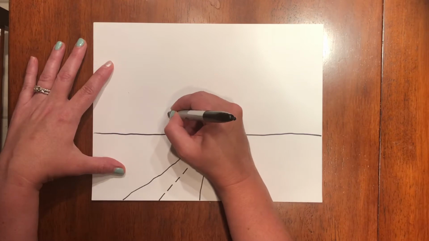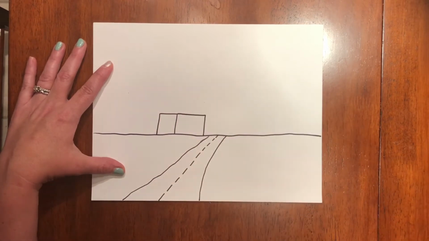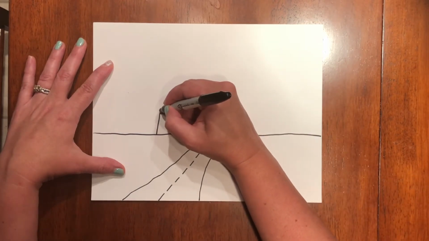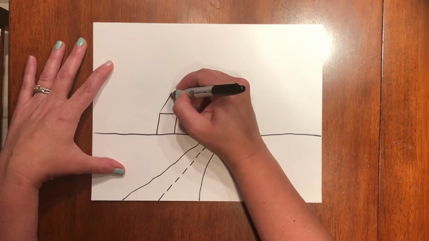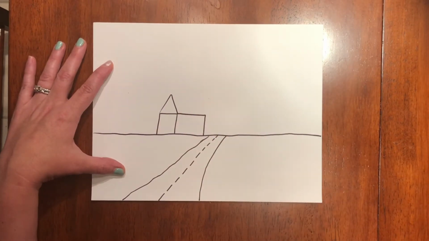Then I'm going to draw a square right next to it to be the front of our house. Above the square, I'm going to make a tall triangle. Kind of looks like a hat on top of the square.